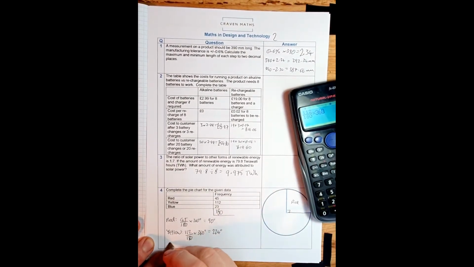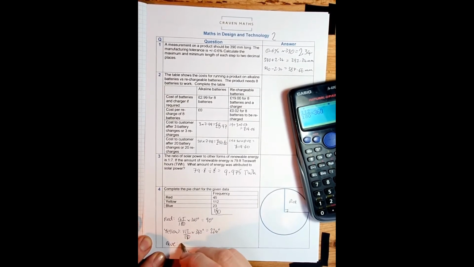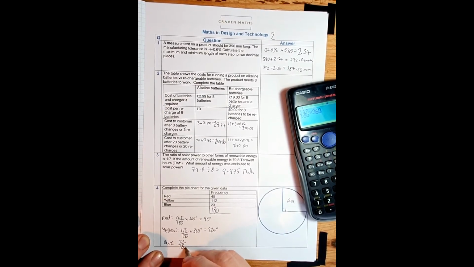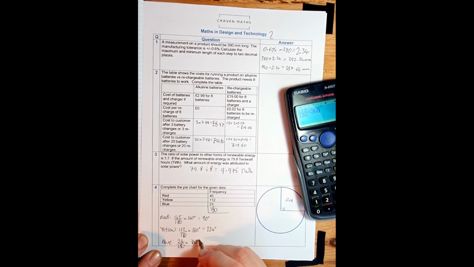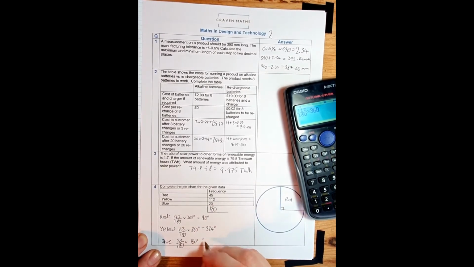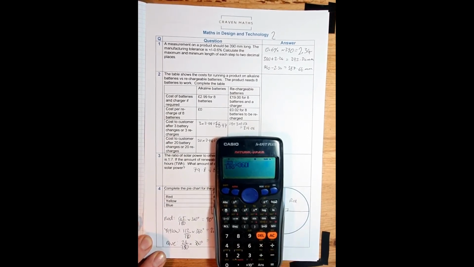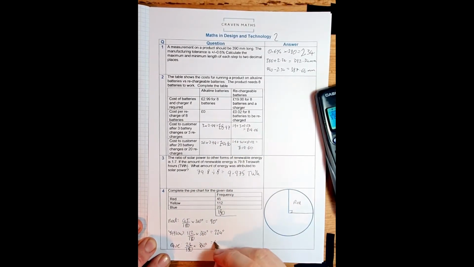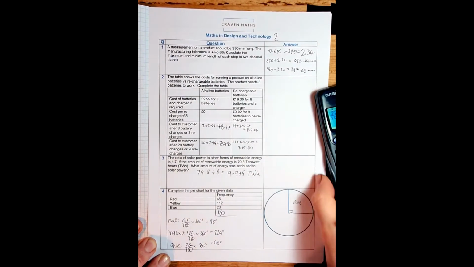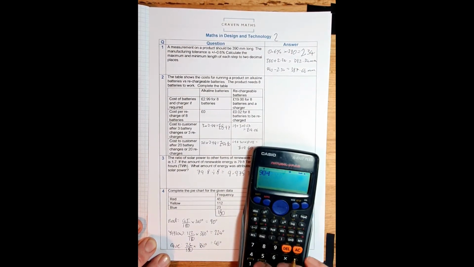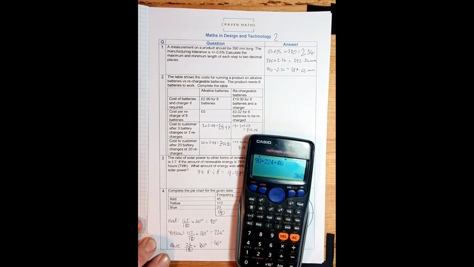And blue, 23 out of 180 times 360. Remember I'm expecting to get 46. 23 out of 180 times 360. Oh, who would have thought, 46. And we'll just check that they add up. Makes sense. 90 plus 224 plus 46. I need it to be 360, and it is, good.